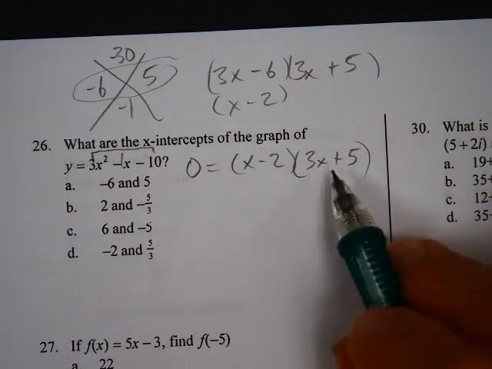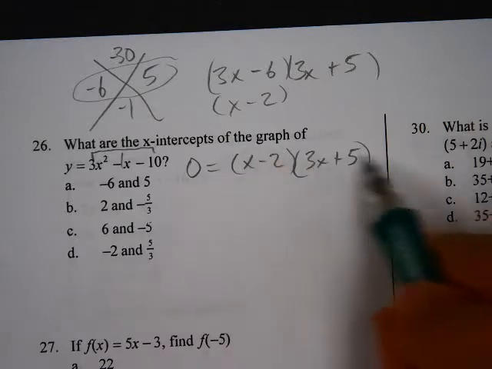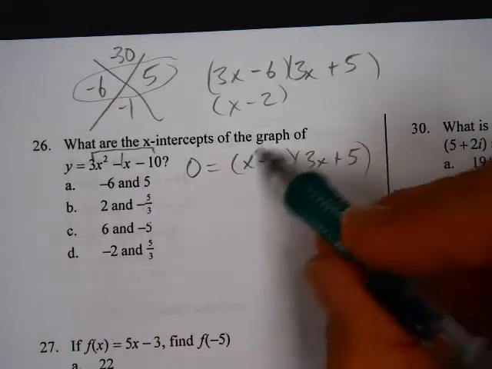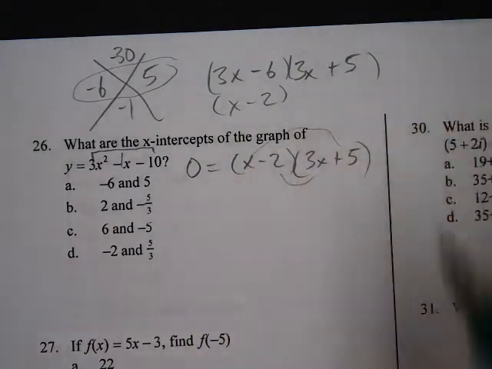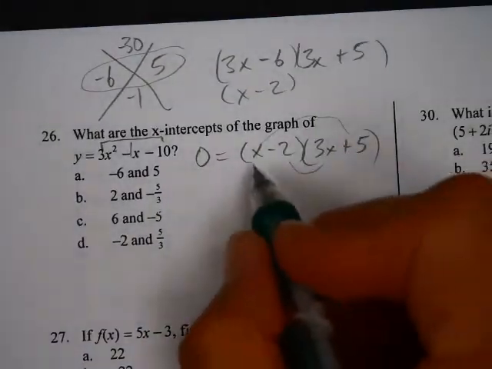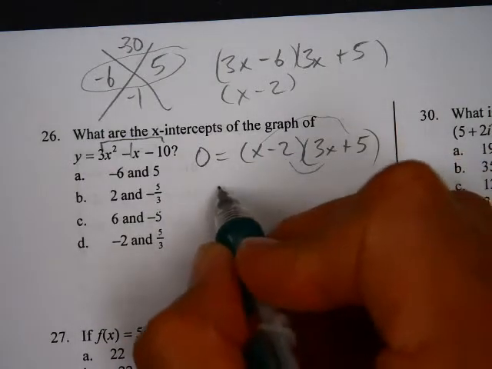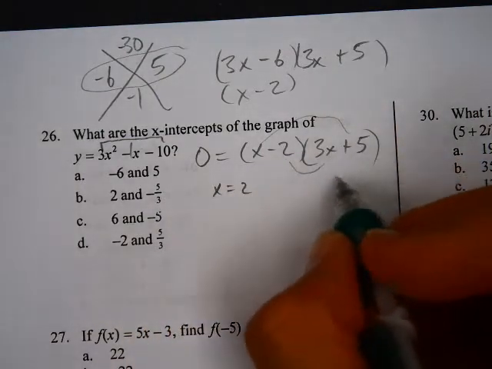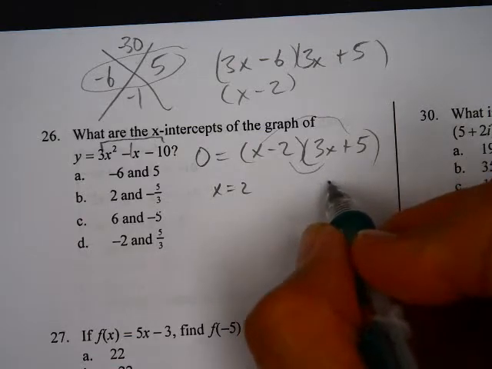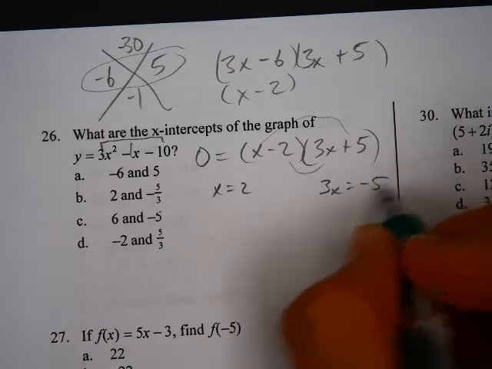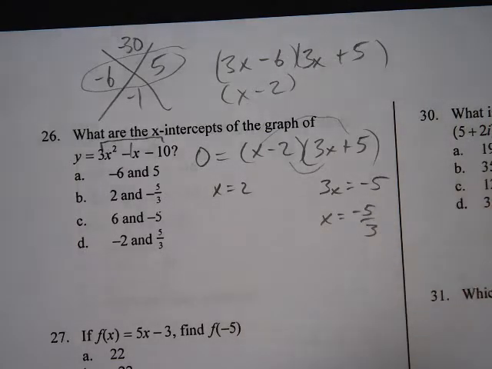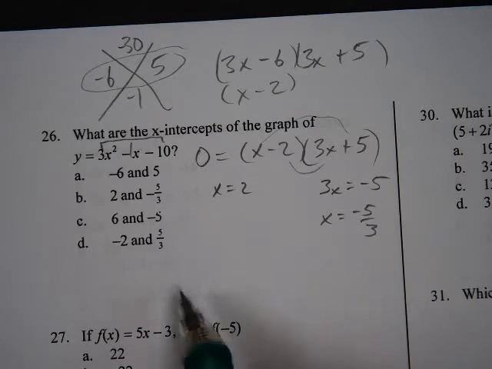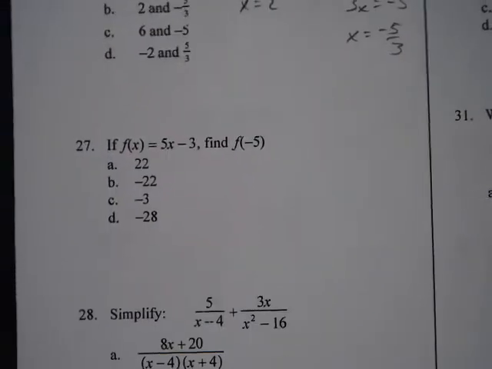Those two factors will, if you FOIL them back together, give you this problem here, with the outer being the 5x, the inner being the negative 6x. So a quick check can kind of get you there. But regardless, we want to find the solution. So if we set them both equal to 0, we add 2 to both sides, you get x equals 2. We subtract 5 from both sides, and at least temporarily it would be 3x equals negative 5. But you'd have to divide by 3 to get x equals negative 5 over 3. So the answer here would be B. I'm not going to circle them so you can't just look without listening.